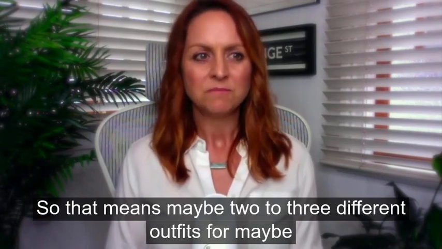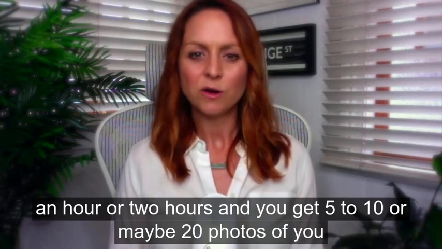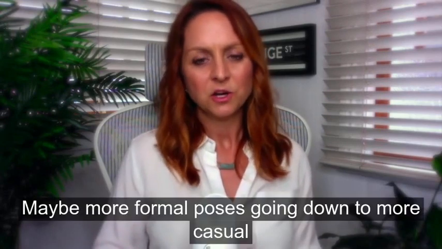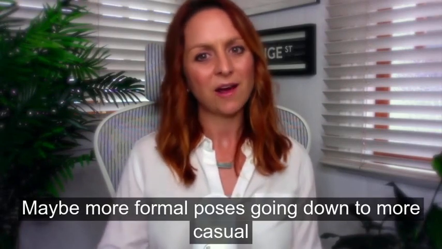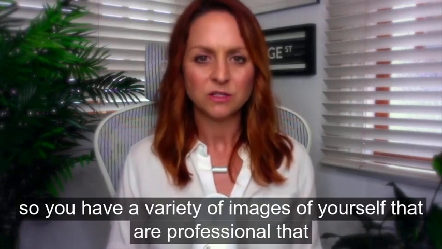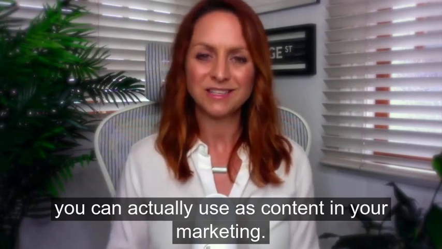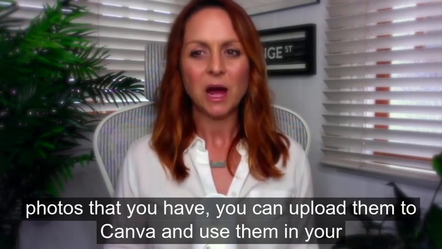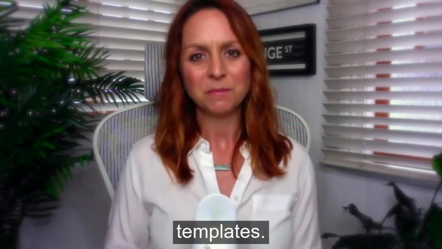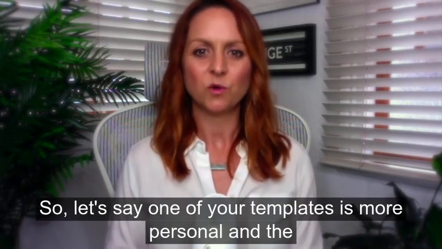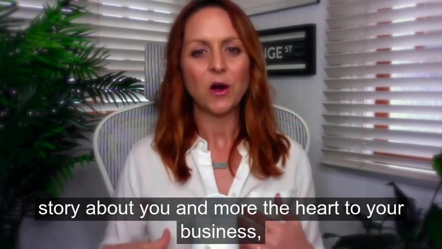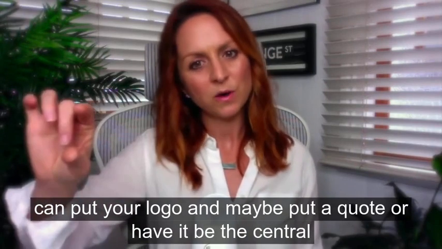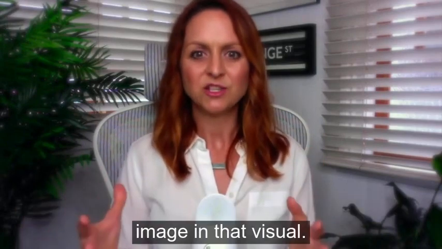So that means maybe 2 to 3 different outfits for maybe an hour or 2 hours, and you get 5 to 10 or maybe 20 photos of you in different poses, maybe more formal poses, going down to more casual poses. So you have a variety of images of yourself that are professional that you can actually use as content in your marketing. What you can do with these photos when you're done, as well as other photos that you have, is upload them to Canva and use them in your templates. So let's say one of your templates is more personal and the story about you and the heart of your business, then you can upload one of your photos of you, put your logo, and maybe put a quote or have it be the central image in that visual.